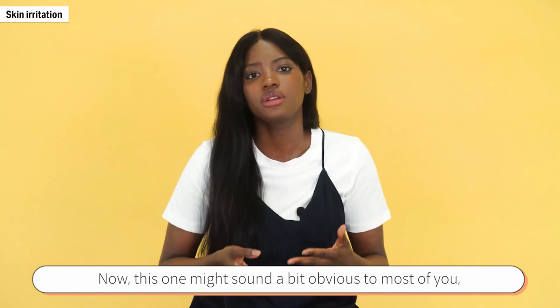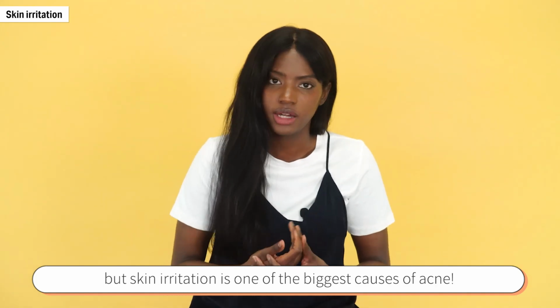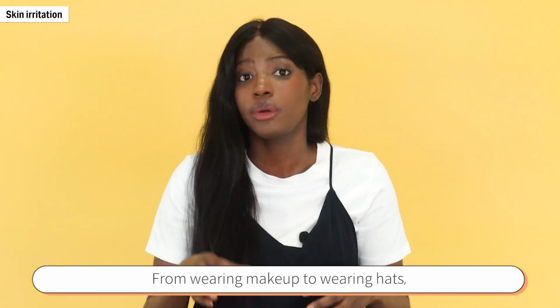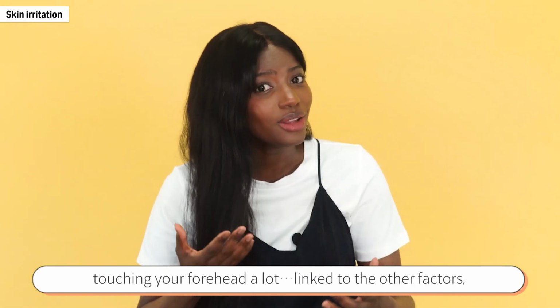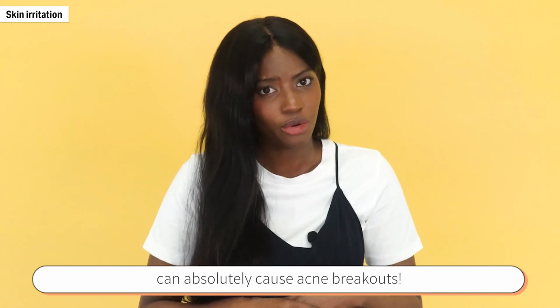Now this one might sound a little bit obvious to most of you, but skin irritation is one of the biggest causes of acne. So from wearing makeup to wearing hats, touching your forehead a lot, these factors can absolutely be linked to acne breakouts.